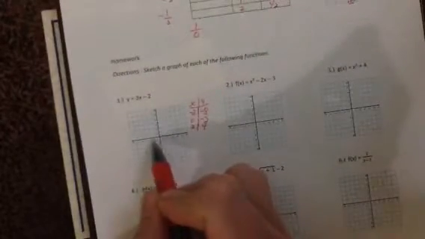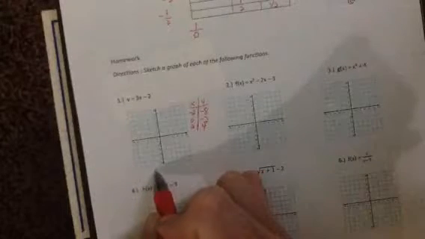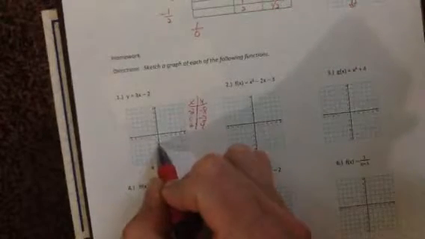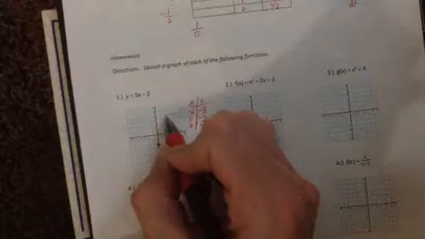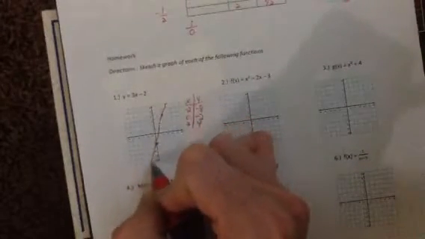-2, -8 would be left 2 and down 8. Again, it's a little off my graph, so I'll put it about right there. 0, -2 would be down 2. And 2, 4 would be right 2 and up 4. I think you can see that this is a linear function, making a straight line, as straight as I can draw it freehand. And we should have known that because we saw x to the first power, so we knew it had to make a straight line.